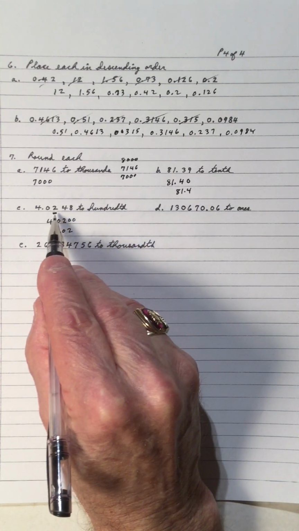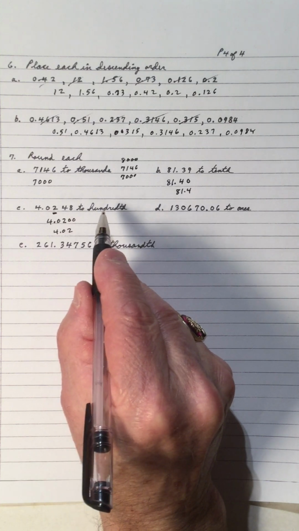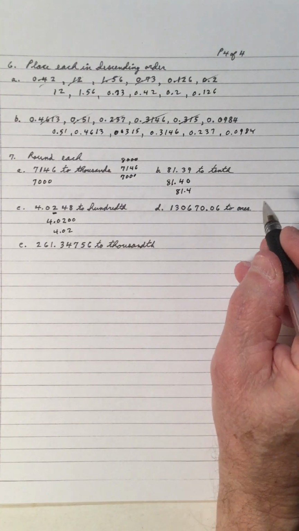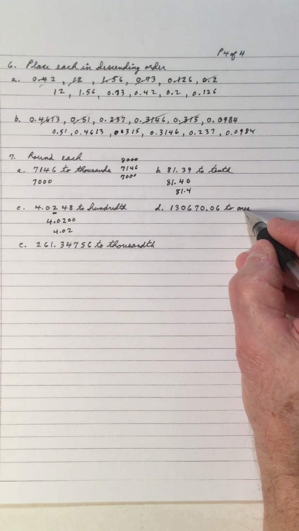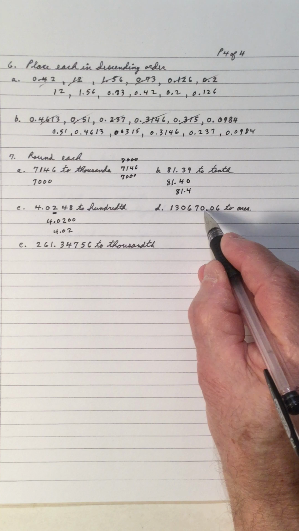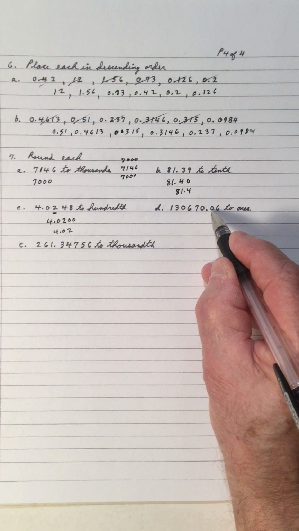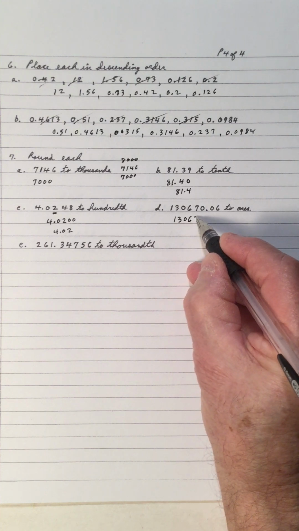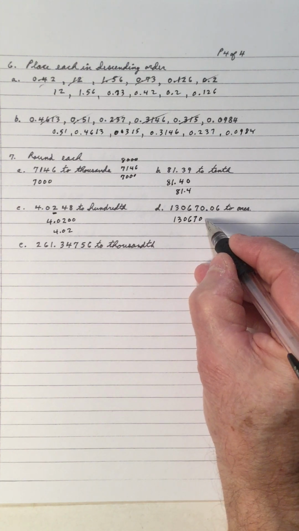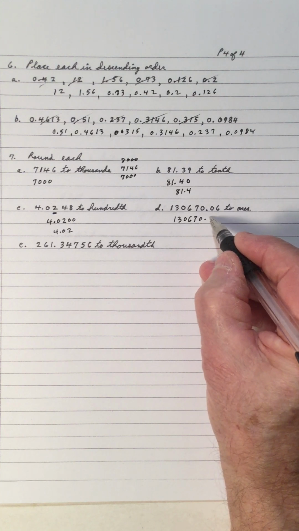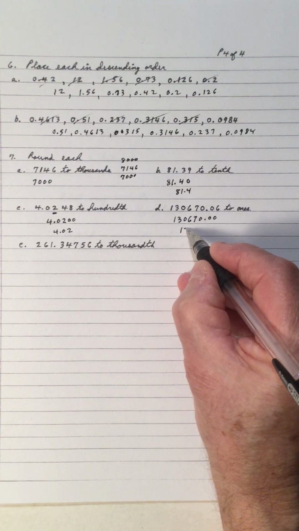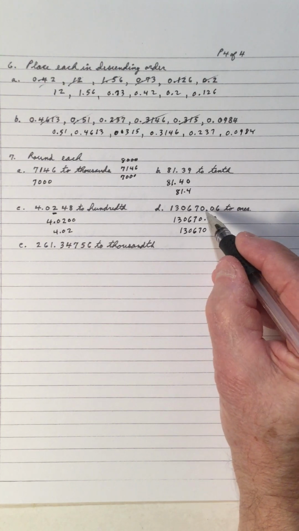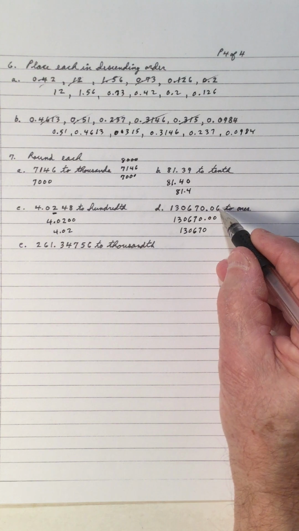So you pick up the place value, see the digit on the right. If it's 5 or greater, you add 1 onto the place value. If it's not, you leave it alone. Ones is right here. This digit is less than 5, so this doesn't change. So it's 1, 3, 0, 6, 7, 0. When you look at the ones place, everything to the right becomes 0.